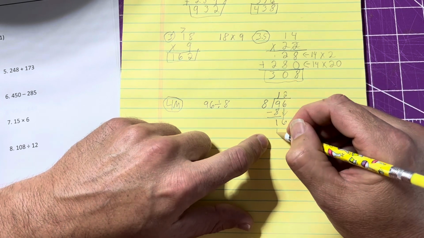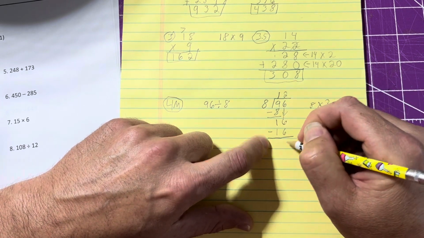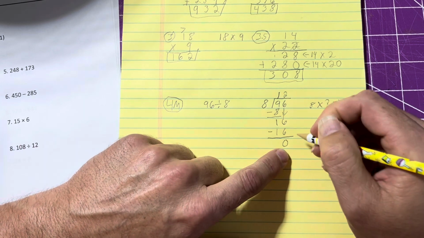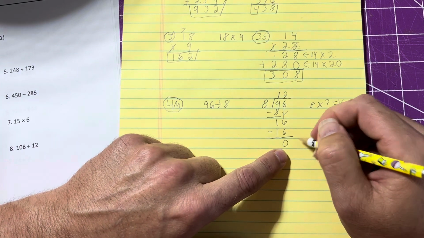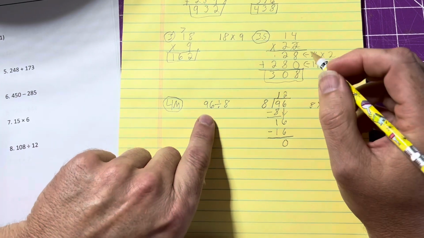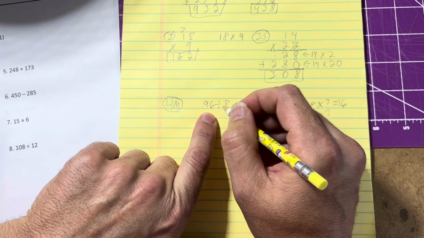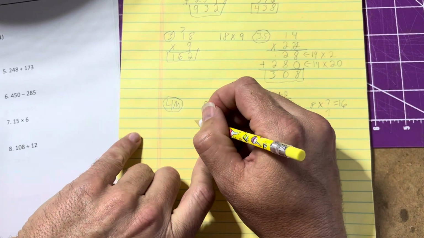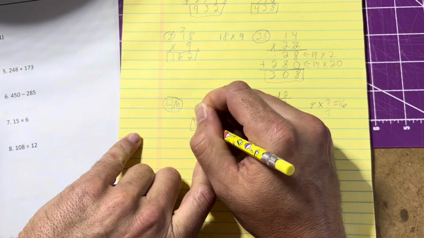8 times 2 is 16. Subtract that out. It zeroes out. When I zero out, it means I'm done. So 96 divided by 8 equals 12.